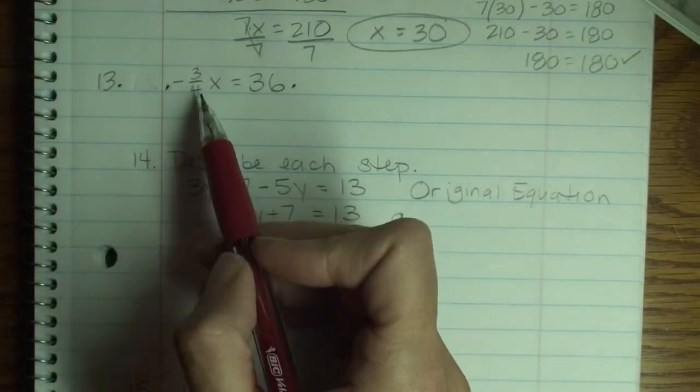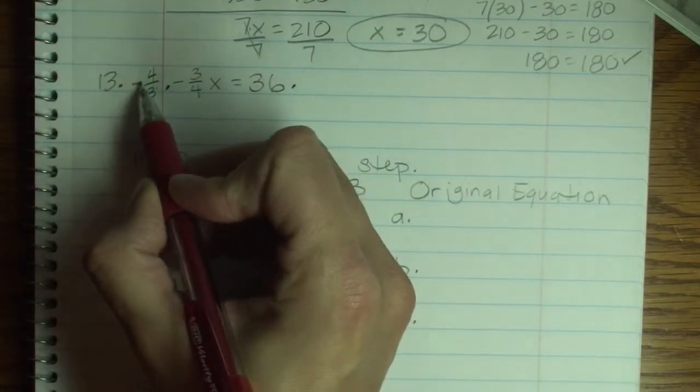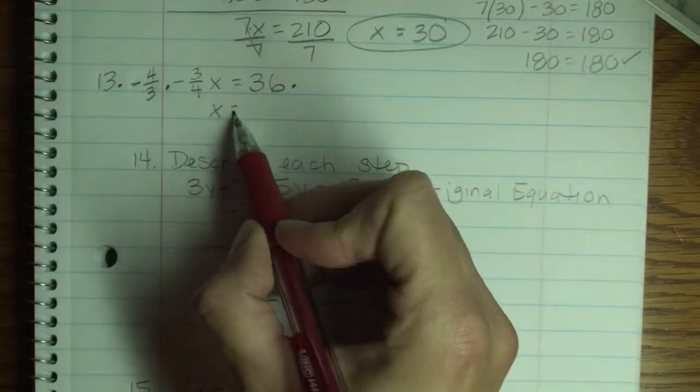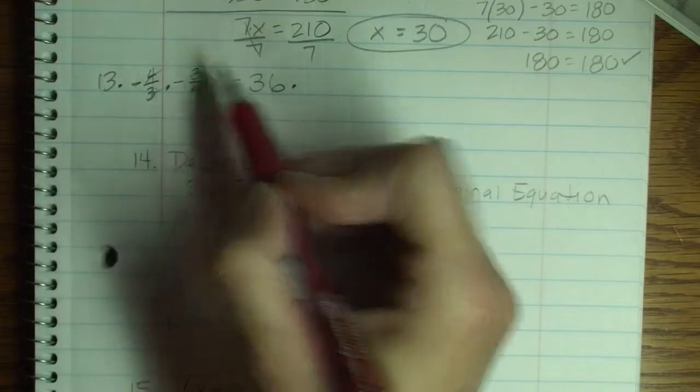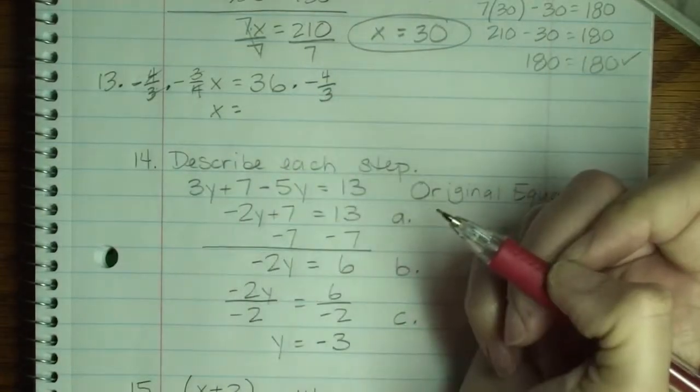So the reciprocal of 3/4 is 4/3, and it's still negative because a negative times a negative is going to give me a positive x, which is what I need. And everything cancels out on this side. So then I have negative 4/3 on this side.